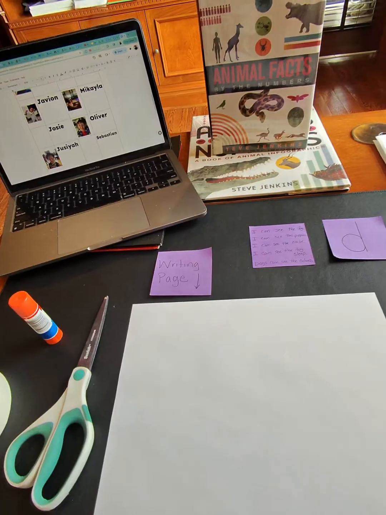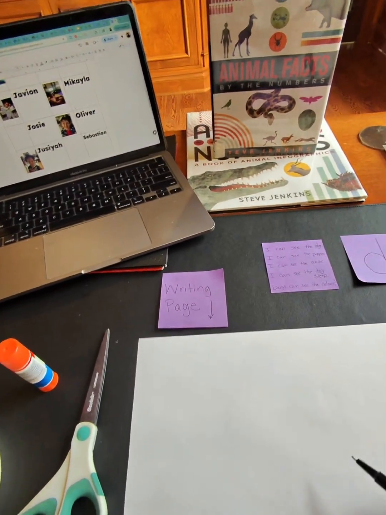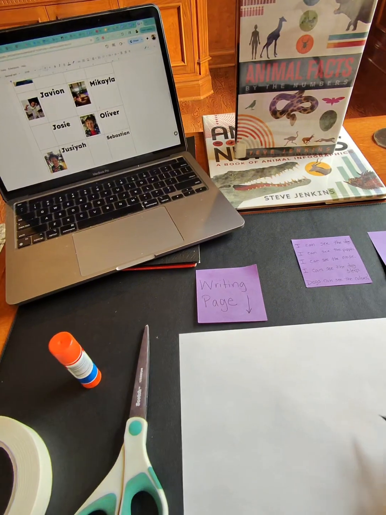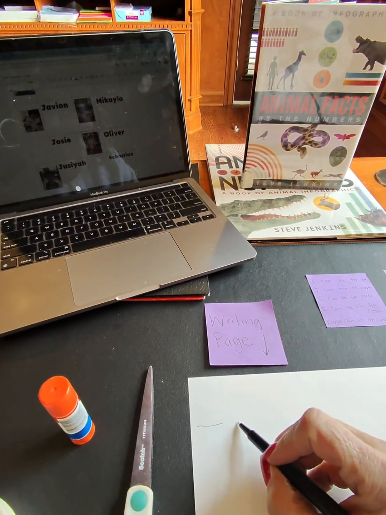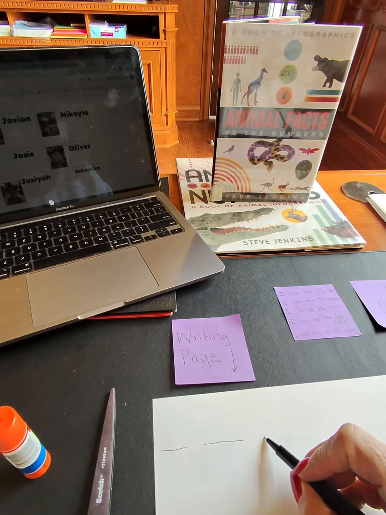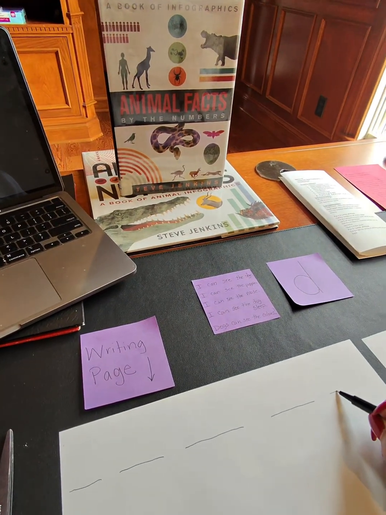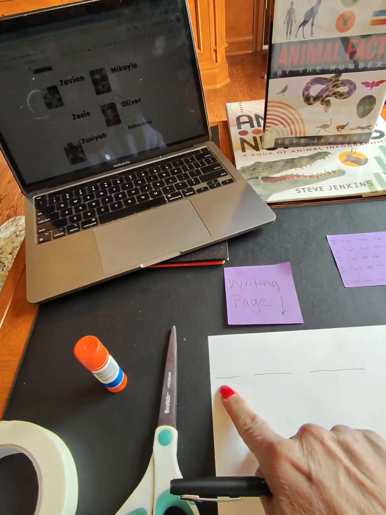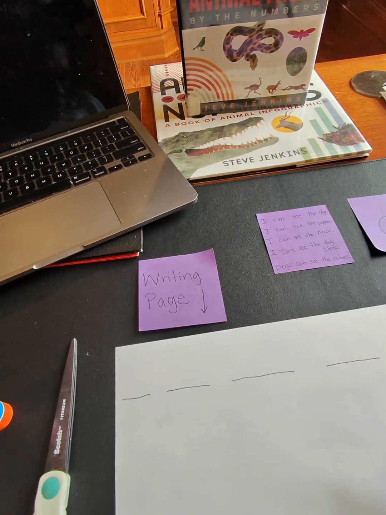So what I'm going to do over here on this page is put light lines and say to my student, here's what our sentence is going to say. I can see the dog.